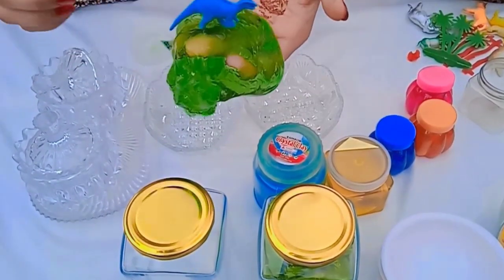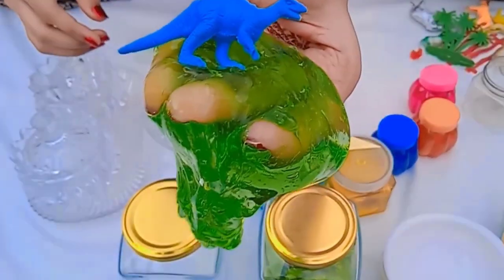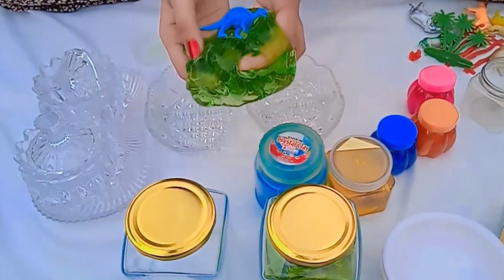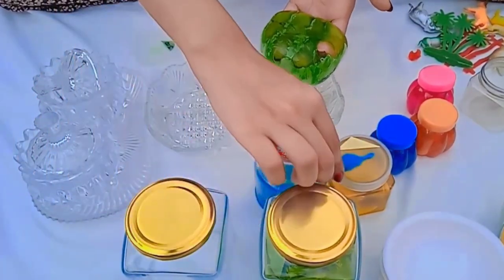Which animal is this? This is dinosaur. Dinosaur is running away.